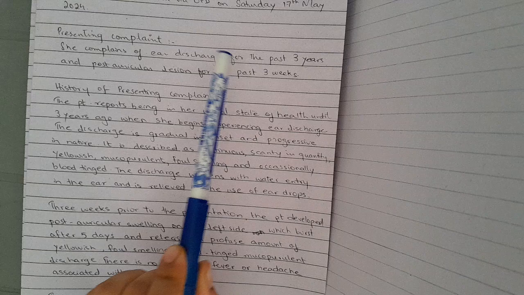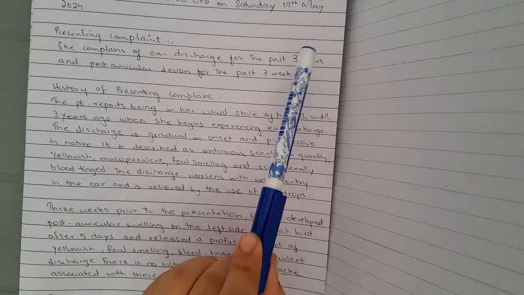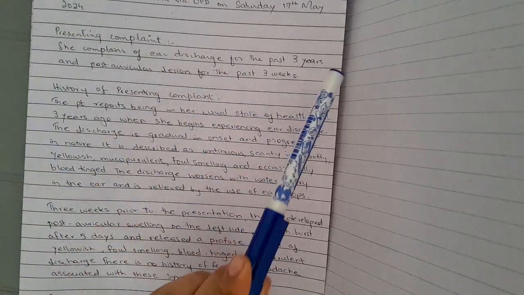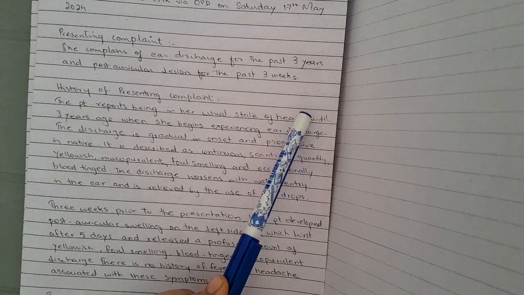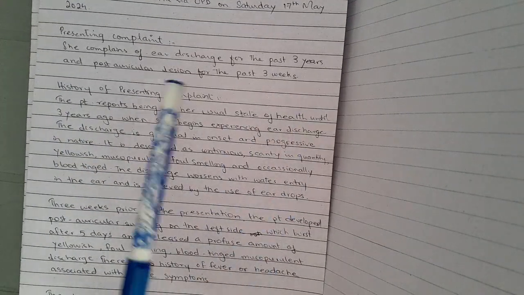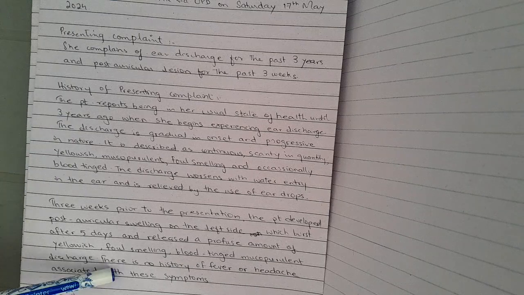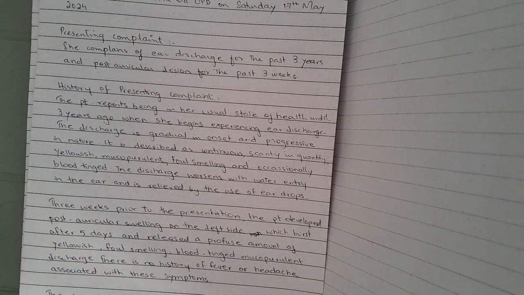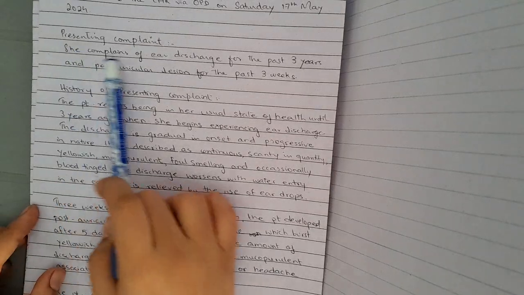Okay, so she has had an ear discharge for the past 3 years. The thing which happened the earliest, we're going to mention it first, because this is what chronological order means. Okay, and the thing which happens later, we will write it later. Okay, next we move on to the HOPC, that is history of presenting complaint.